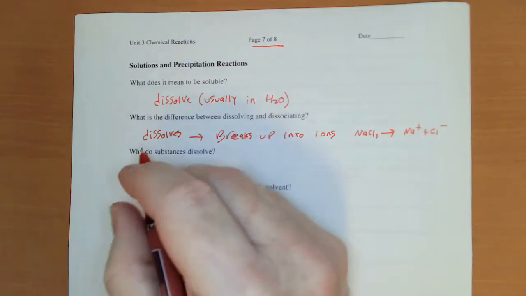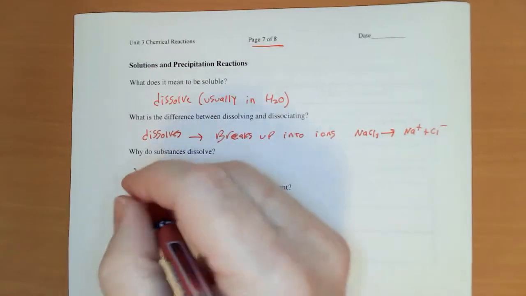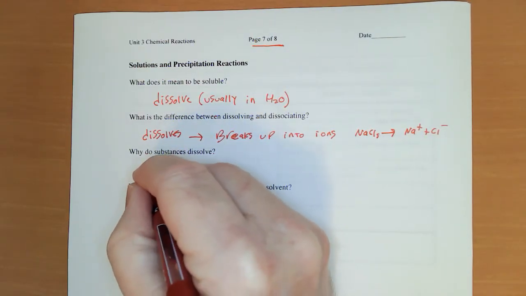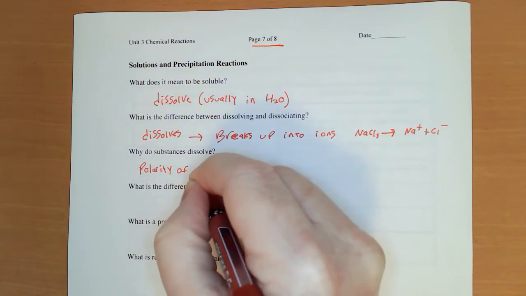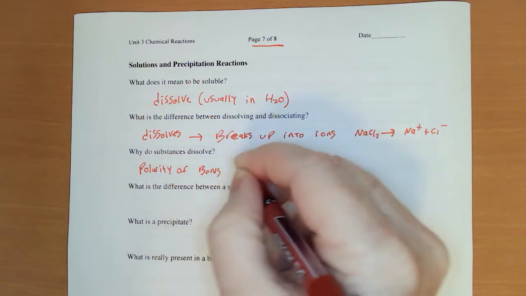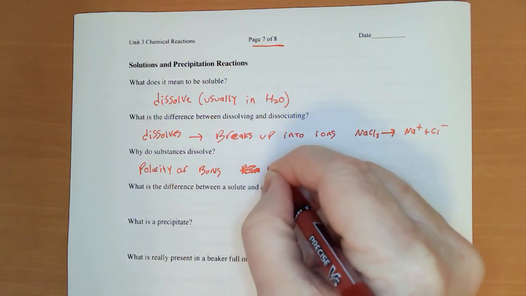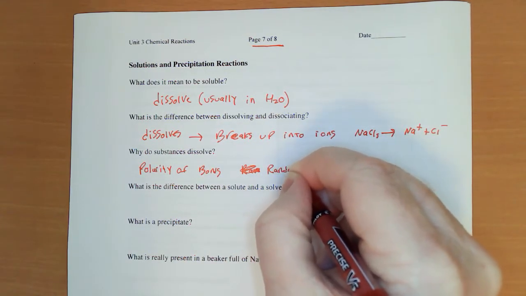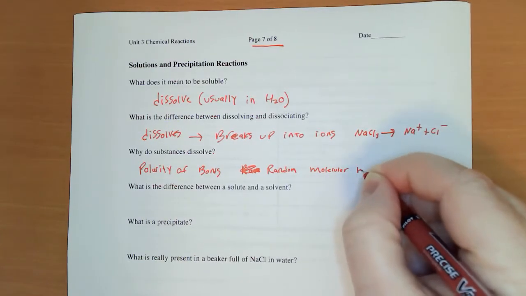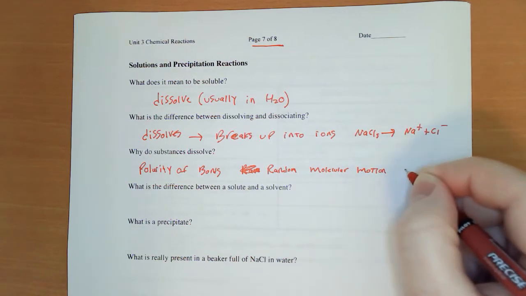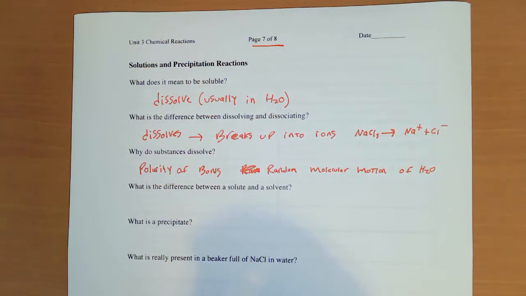Okay? So, why does this happen? Why do substances dissolve? Well, polarity of the bonds has a lot to do with it. And just the random molecular motion of the water molecules, just pushing them all around.